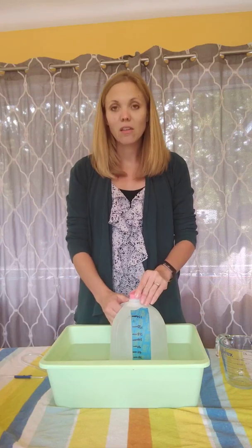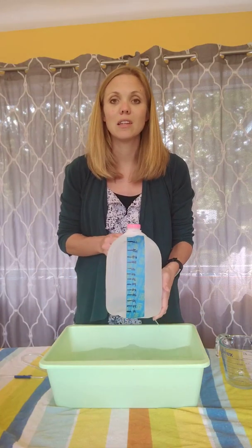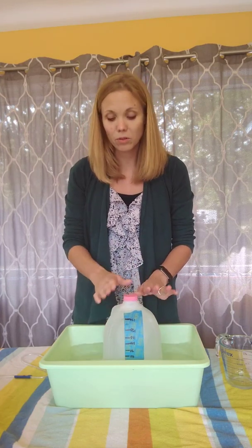You don't want to go a lot over halfway full, or you're going to have water spilling all over the place, but you need it filled about halfway. Then you will have a jug like this, a milk jug, that one of the moms also will need to have completely full of water, as full as they can get it.